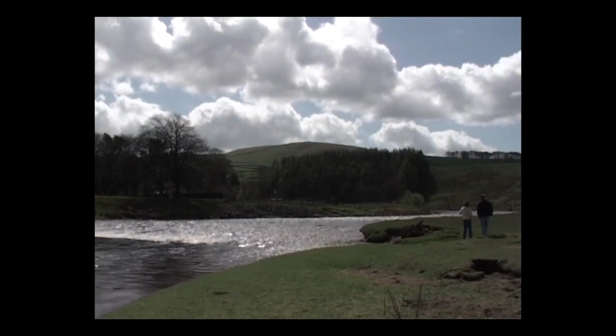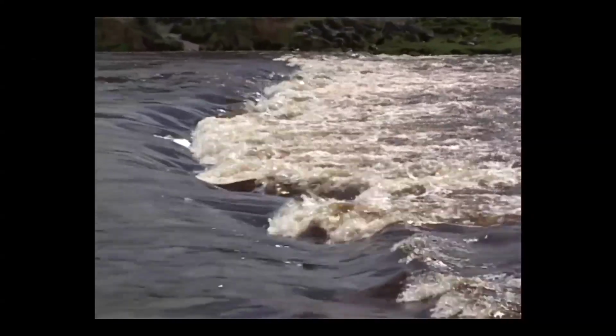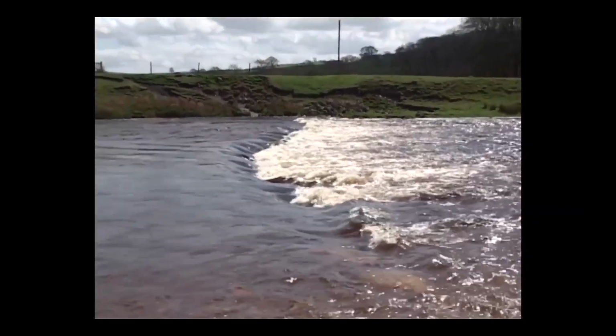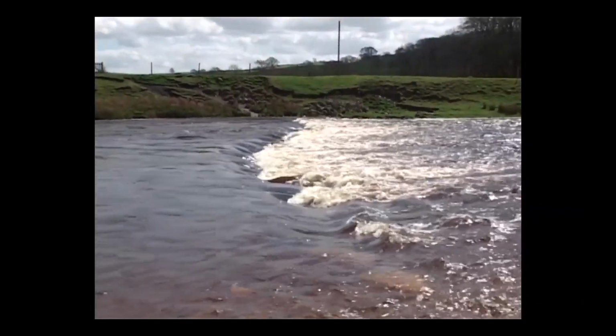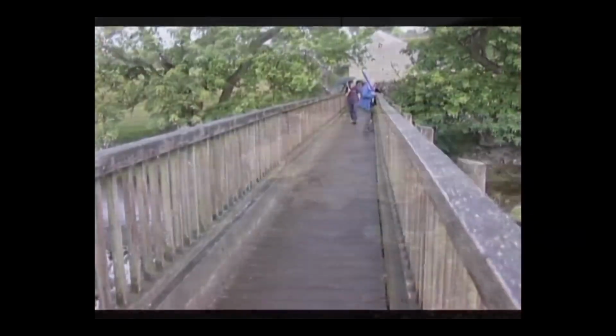One of the most popular walks in the Dale is to walk beside the river from here to Burnsall. First you have to cross the stepping stones, if you can. This was once the only way people from Hebden could get to Linton Church.